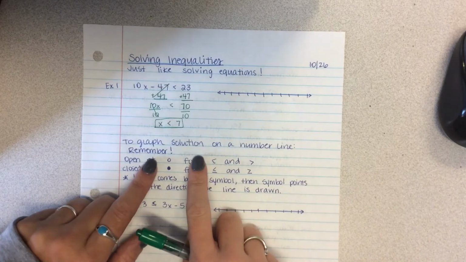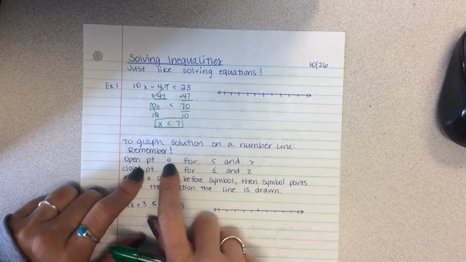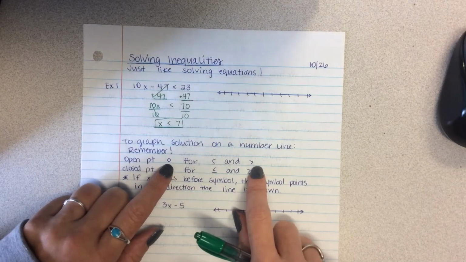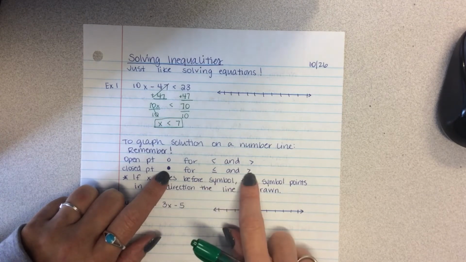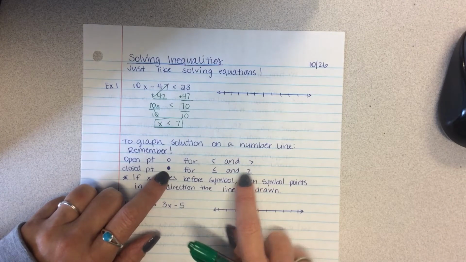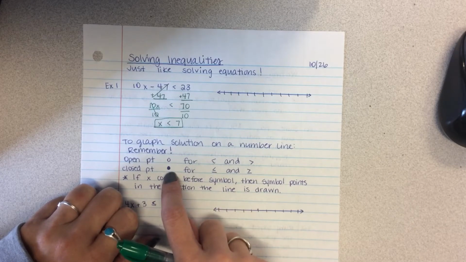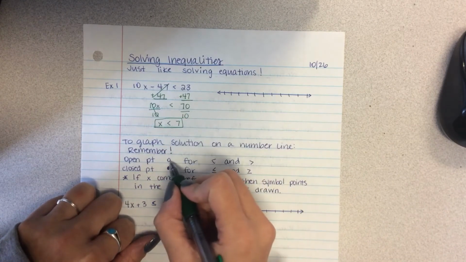So to graph the solution on a number line, you need to remember that your point's going to be open if your symbols are less than or greater than. And then it's going to be closed if it's less than or equal to, greater than or equal to. So I like to remember that if there's more written of the symbol, there's more written of the point. So for this one, it is a less than, so we know we have to use an open point.